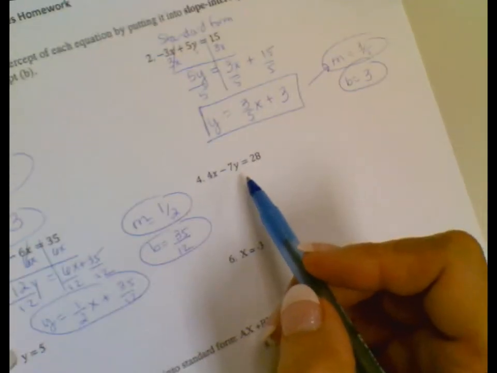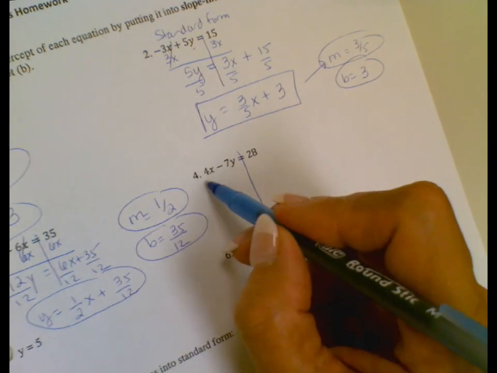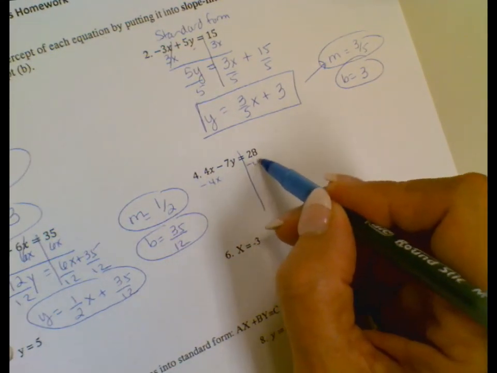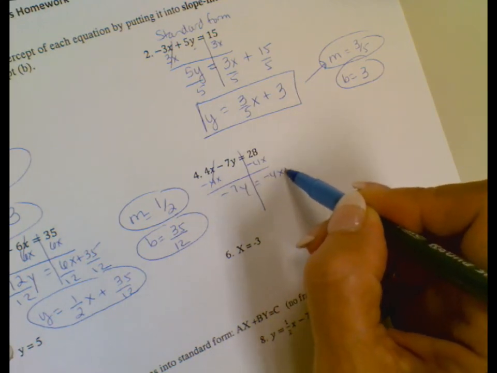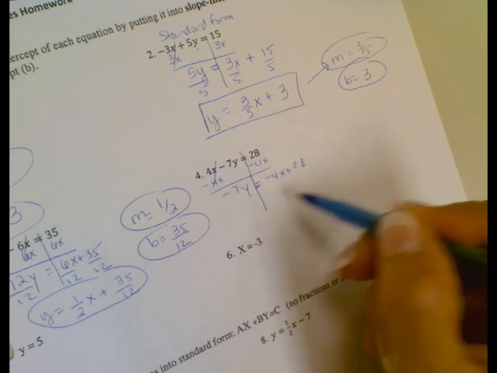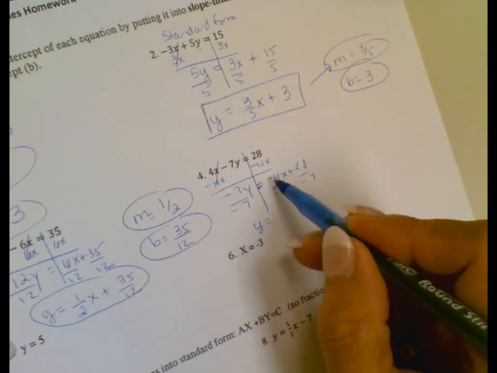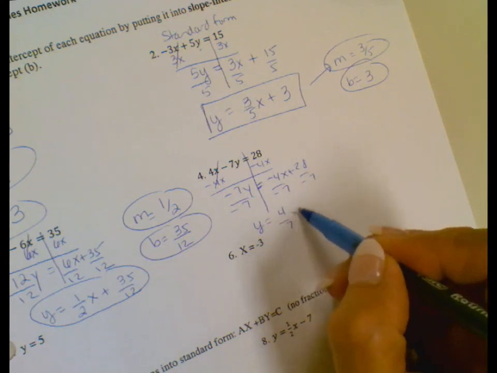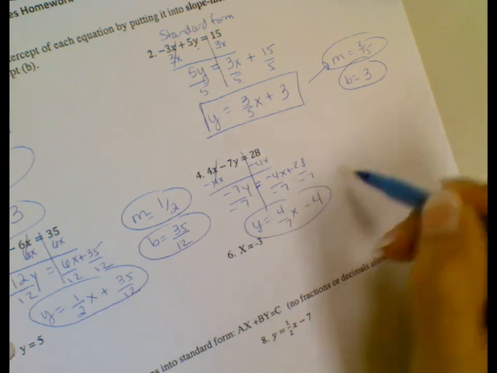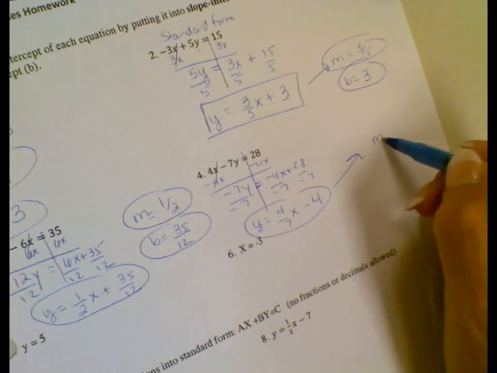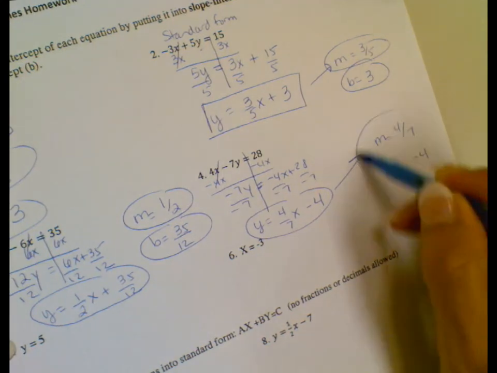Number 4 is also standard form. Find the y. See it? Let's move the x term first. Subtract 4x. Let's divide by -7 next. 2 negatives make a positive. 1 negative stays negative. So this is slope-intercept form, which means your slope is 4/7 and your y-intercept is -4.